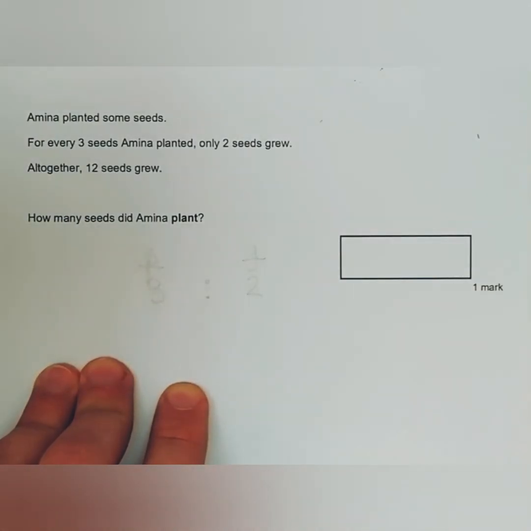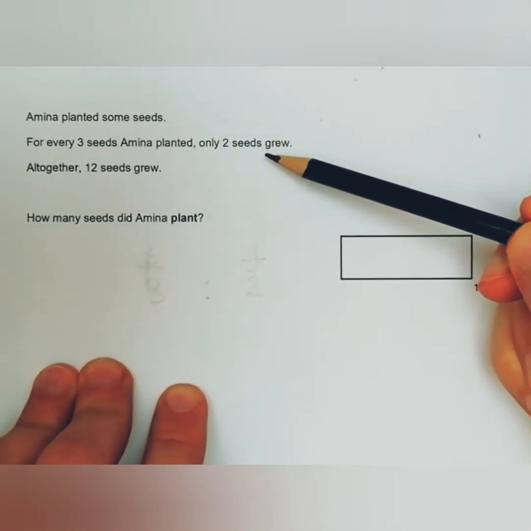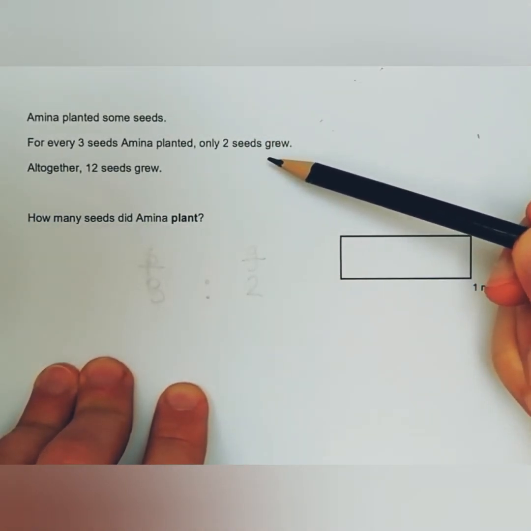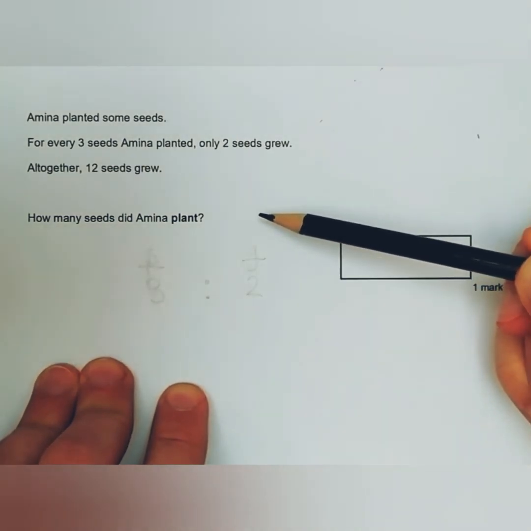Now, let's look at this ratio problem. Amina planted some seeds. For every 3 seeds Amina planted, only 2 seeds grew. Altogether, 12 seeds grew. How many seeds did Amina plant?